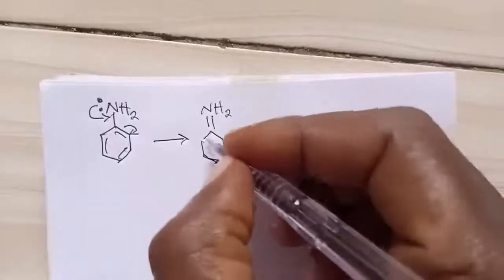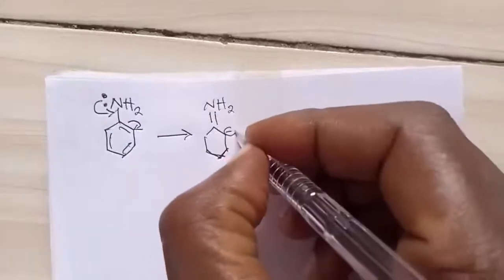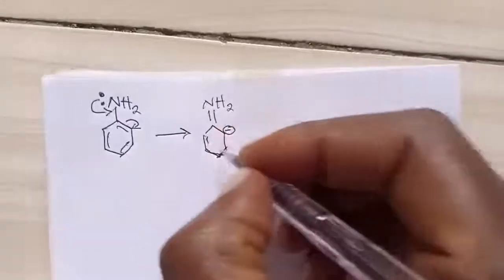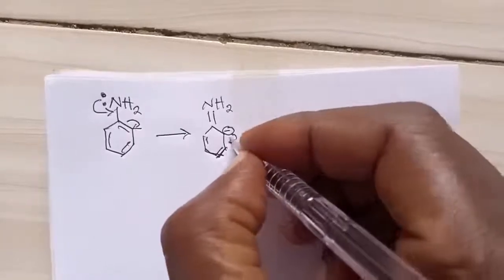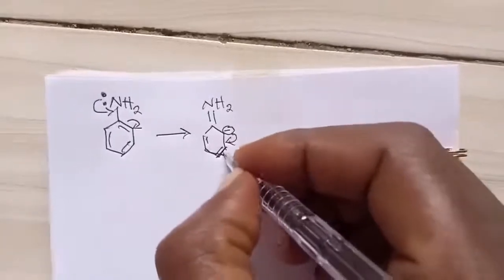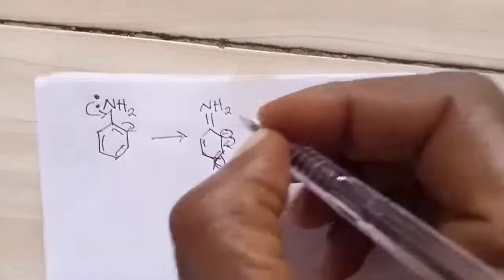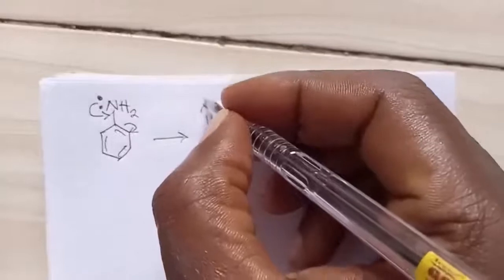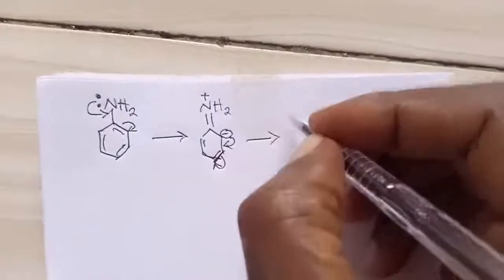This one receiving the pi bond becomes negatively charged, and then the charge electron will also move to this point, and the bond here, electron comes to the carbon atom that is here, and because this one has lost an electron, it becomes positively charged, so it moves to the next one.